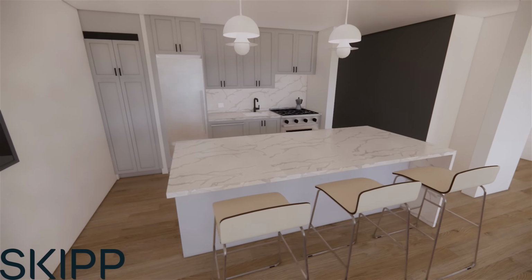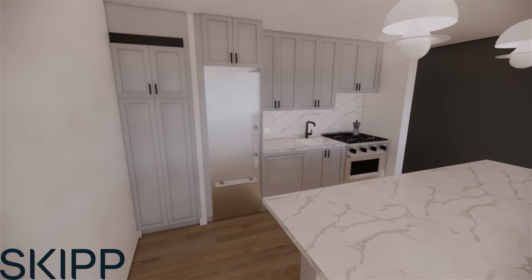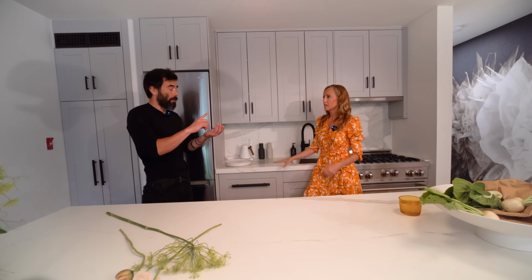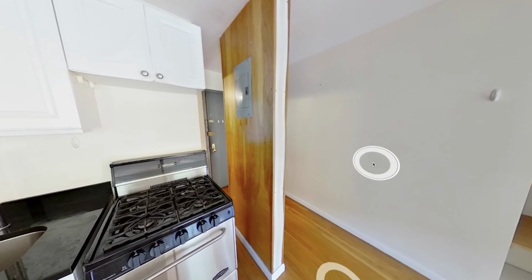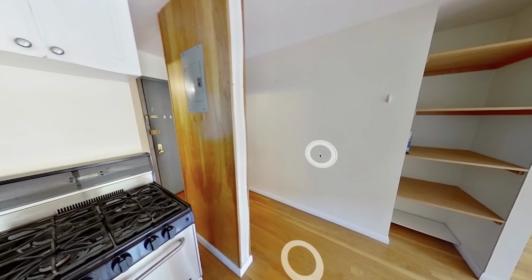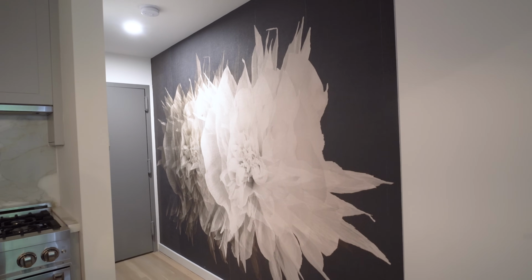So to have SKIPP be able to show the design, and you could swap out things before it's going to cost you something, which is incredible. You can see the visual results and the financial results side by side. Yeah. And then you added a couple things that I didn't see the last time I was here on the site. One, the wallpaper. I know, isn't that incredible? So magical.